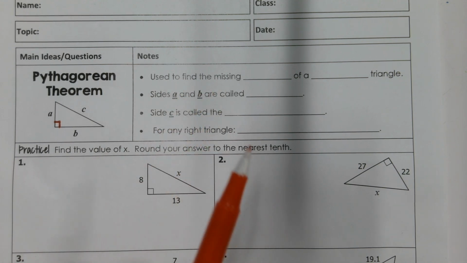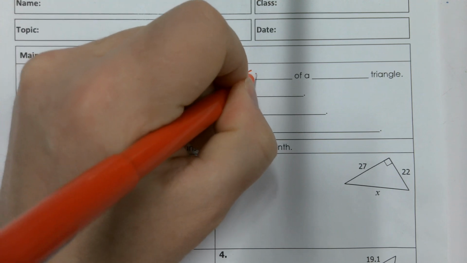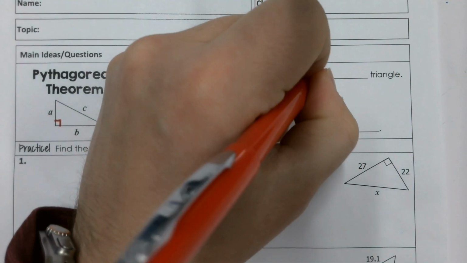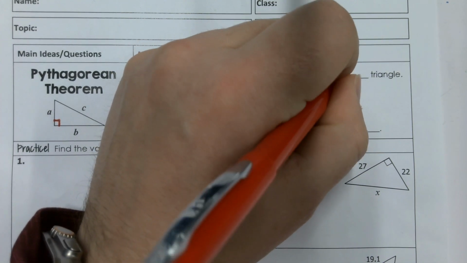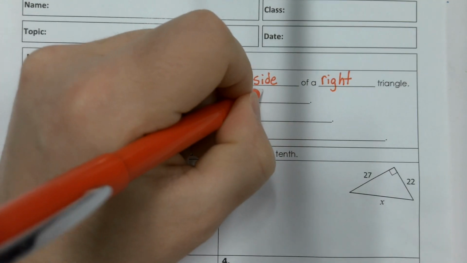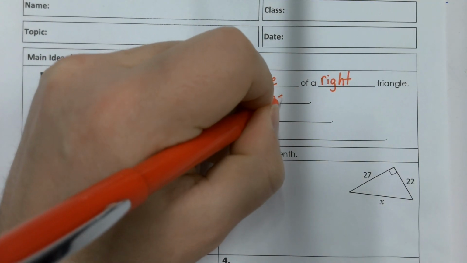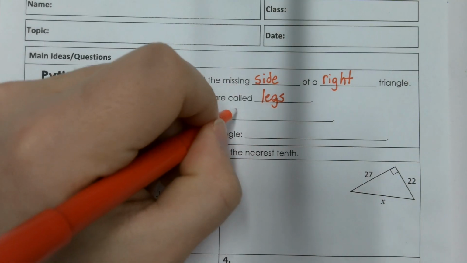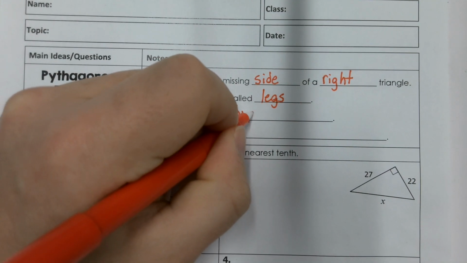But if we take a look at our notes section here, it's used to find the missing side of a right triangle. So kind of what I was just saying, it has to be a right triangle. This does not work on anything other than a right triangle. So, like I was saying before, we have A, B, and C. Well, A and B are what we're going to call the legs of our triangle. And C, hopefully you've heard this word before, hypotenuse.